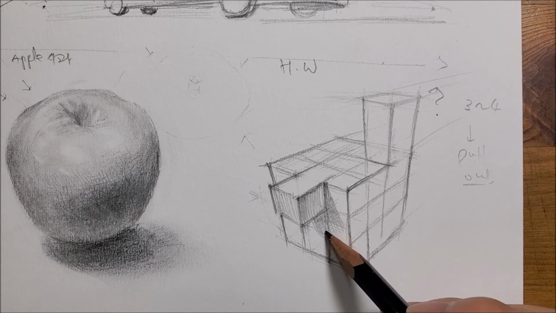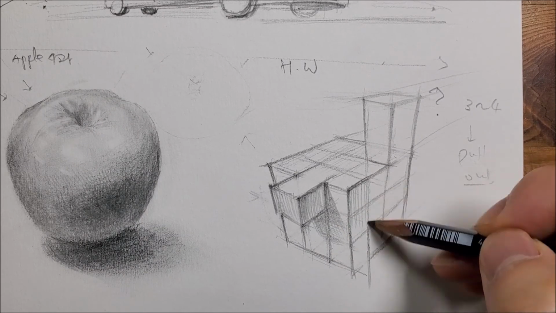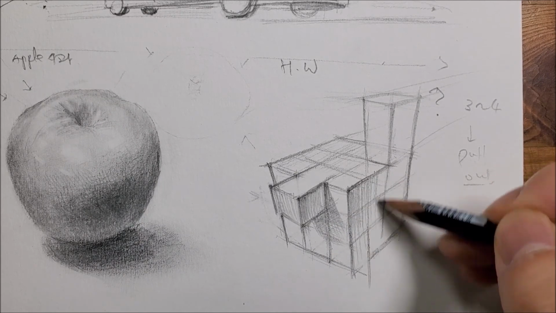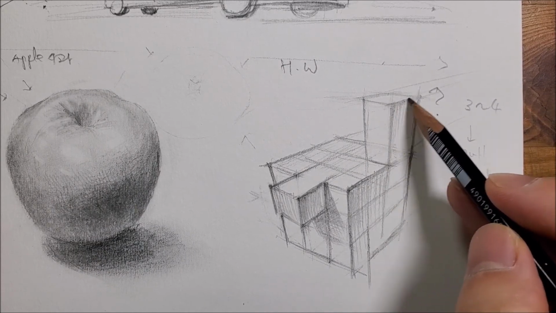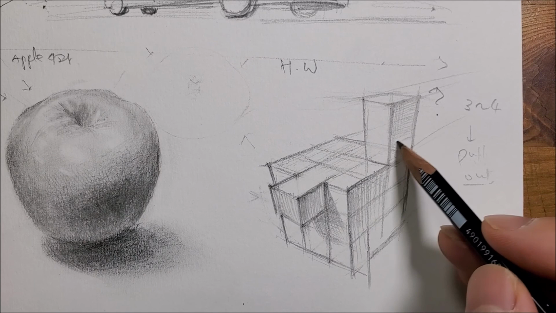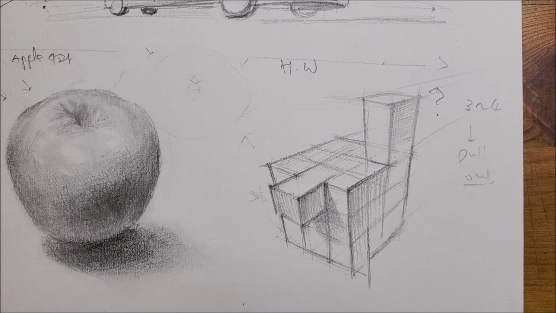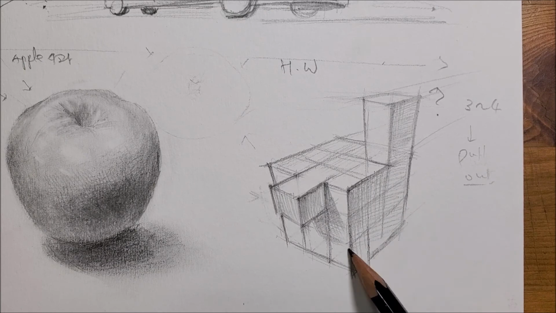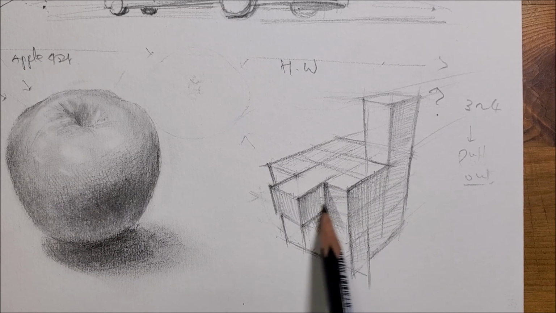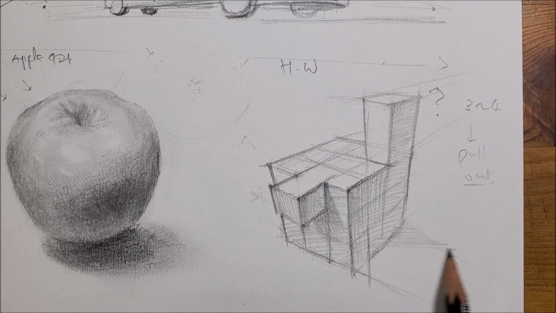Okay, this is this week's homework, and describe your own style. Any small cube pulled out or pushed in, so make a dynamic shape, and then we're gonna discuss more about this one next week.